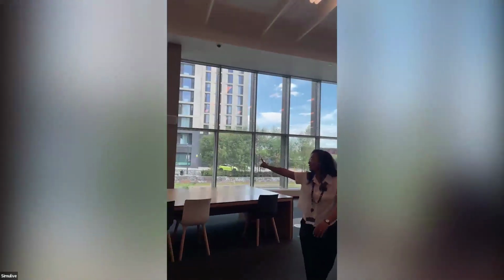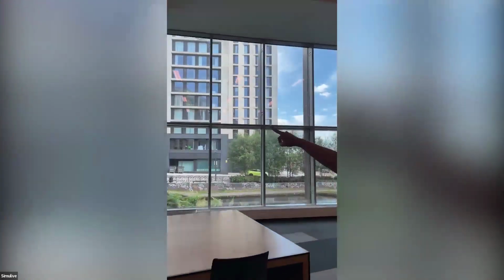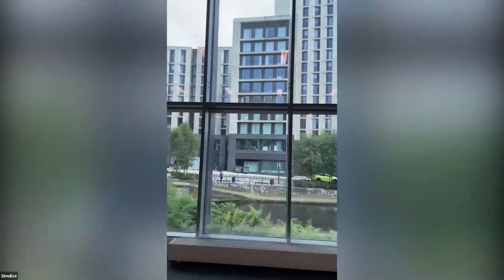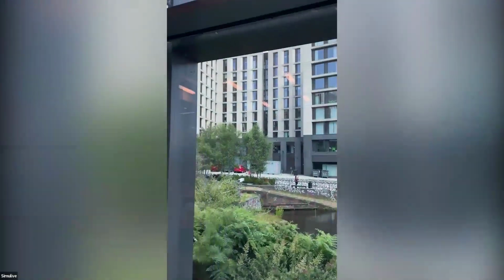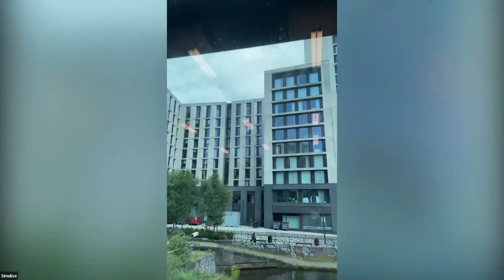And in here, outside, it is one of our accommodations as well, which is the university lodges. That is one of our accommodations that students can stay in.